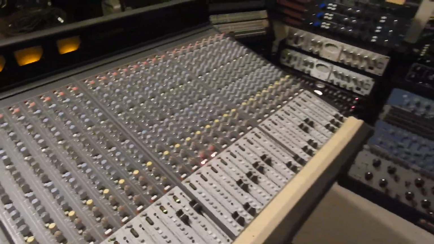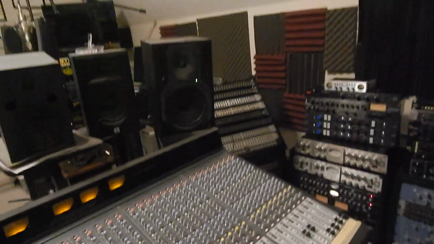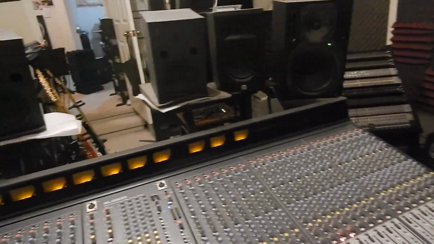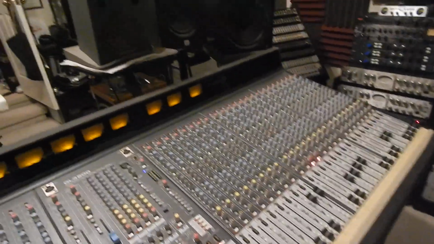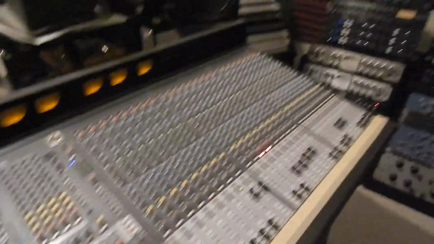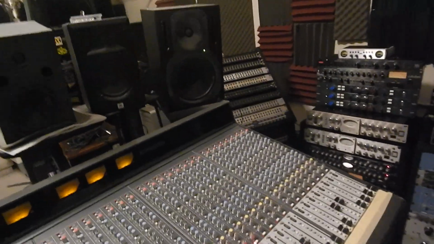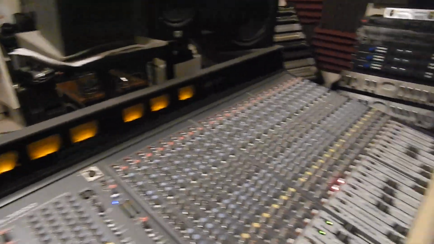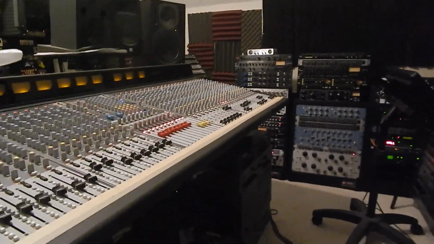Now you may ask yourself, why doesn't it just come directly into the mixer? Why does it have to go through the patch bay? Why don't you just plug it directly into the mixer or directly to the interface? The thing is, when you set up like this, you have a lot of options to do it that way. But the point of it is for monitoring.